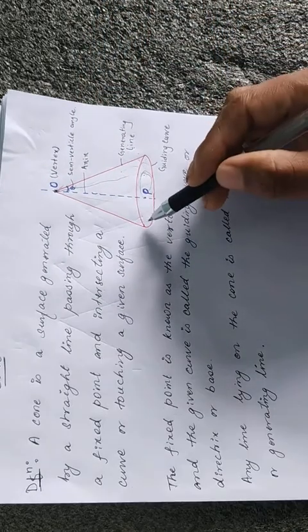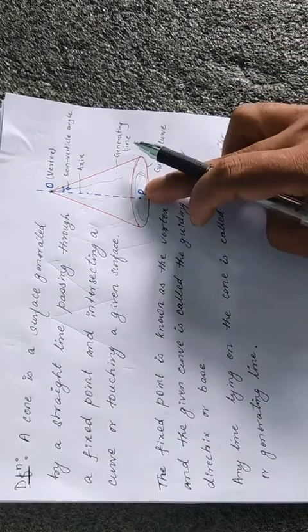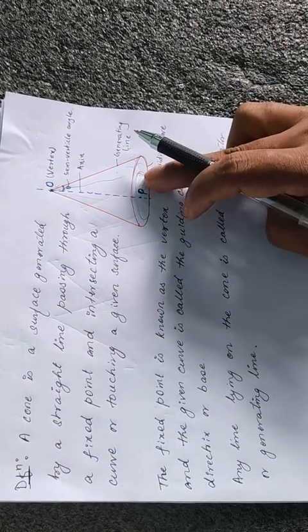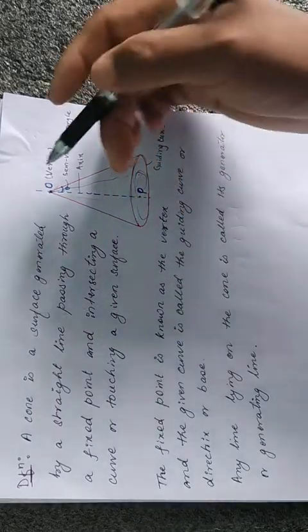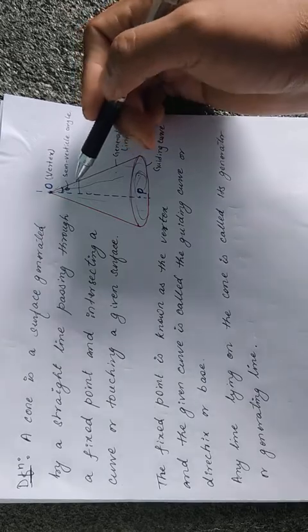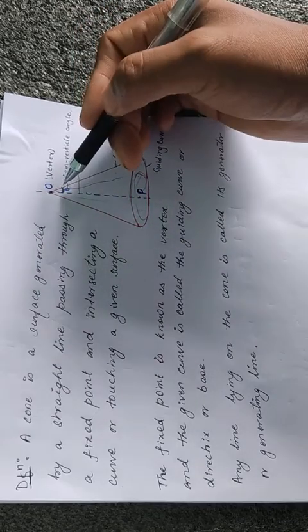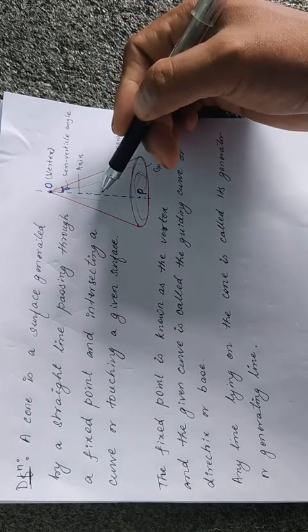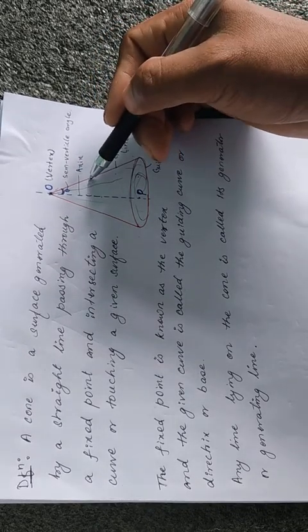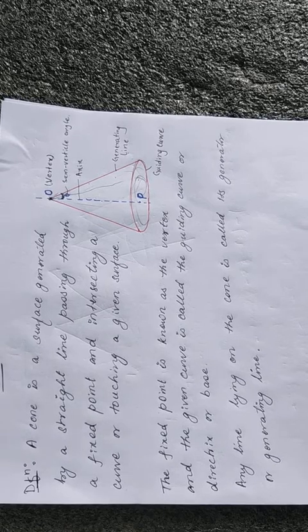This given curve is called the guiding curve or directrix of the cone, or you can say the base of the cone. This dotted line is the axis of this cone, and this small arc is the angle between the axis and the generating line of the cone. This small angle is called the semi-vertical angle. So this is the basic definition of cone.